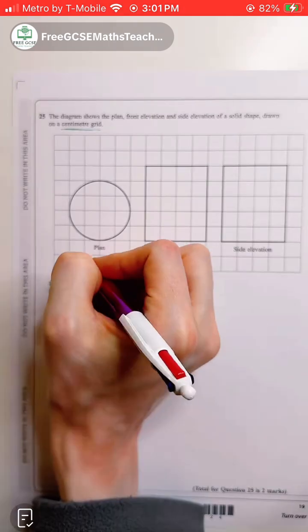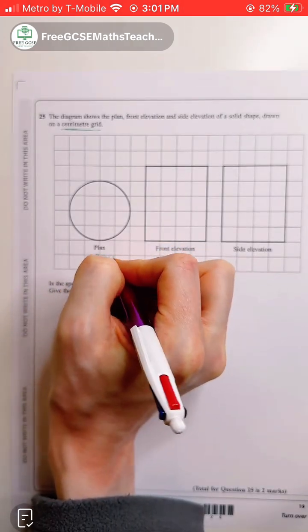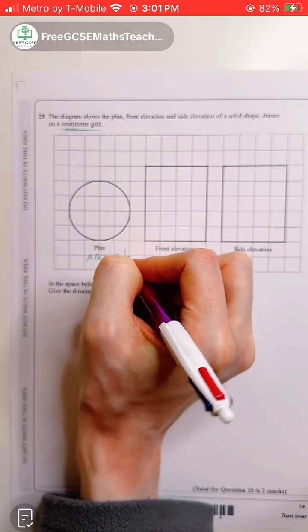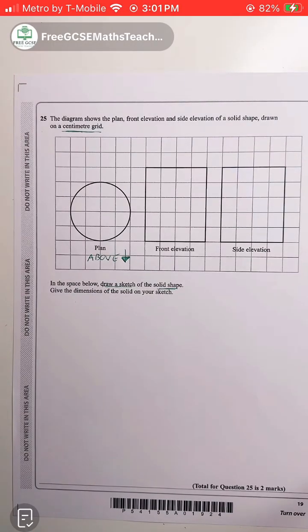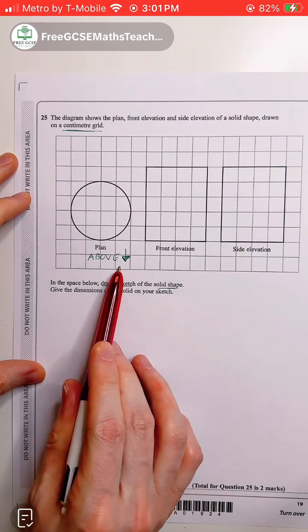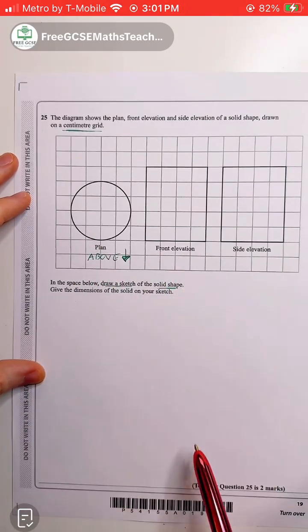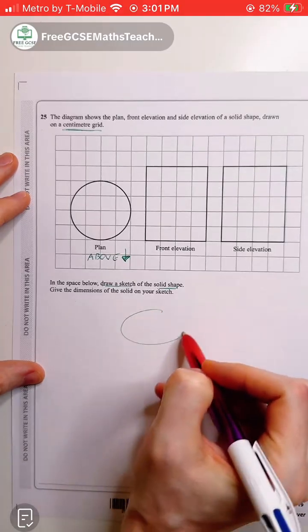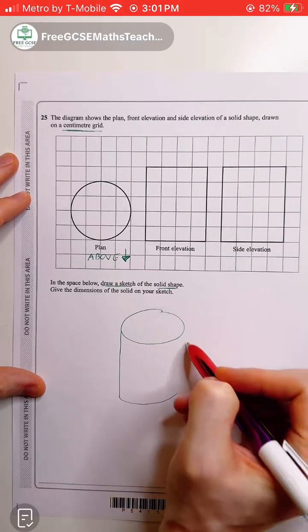First of all, the plan is from above. That's you in a helicopter looking down. Or if you go to one of those viewing towers where you've got a glass floor and you're looking down. Remember in school, we played with those multi-cubes. So plan is from above, you're looking down. That's the front, that's the side. So clearly, in this case, it's a cylinder. You don't need to be an artist. Clearly, I'm not an art teacher, so like that.